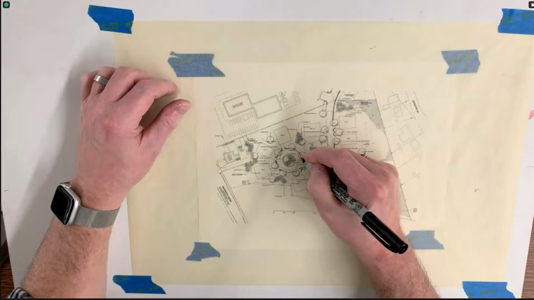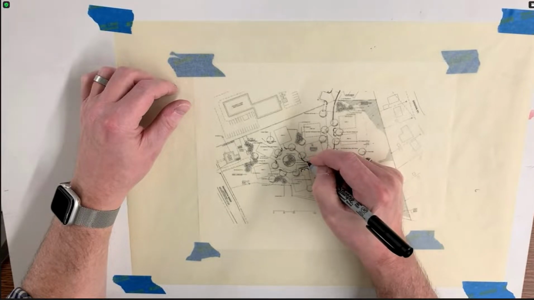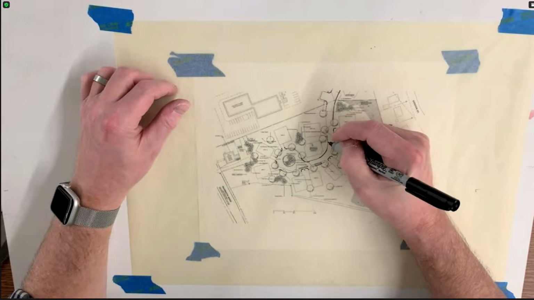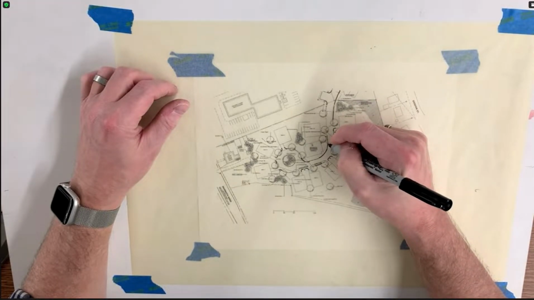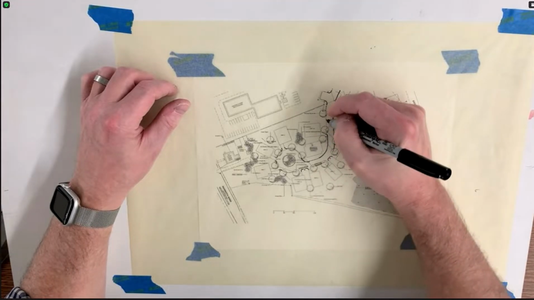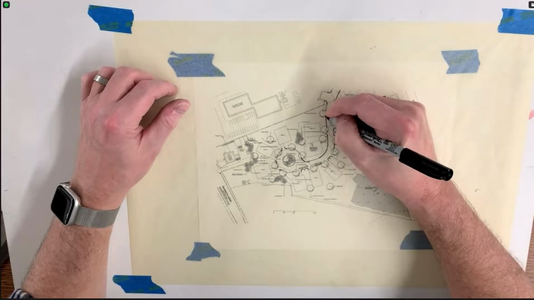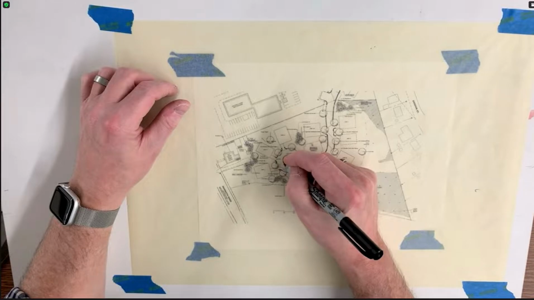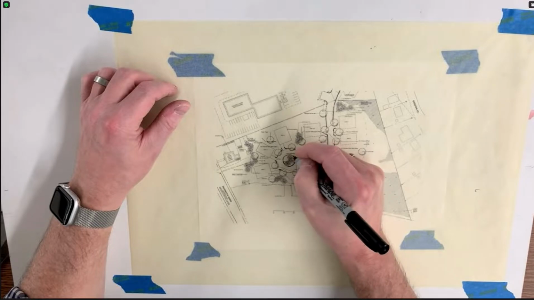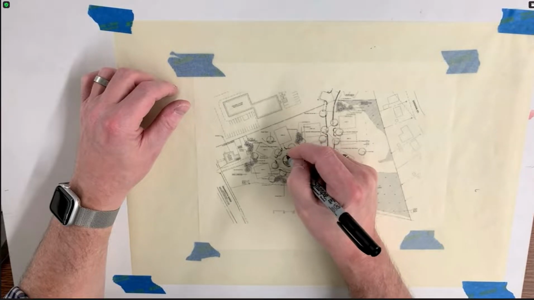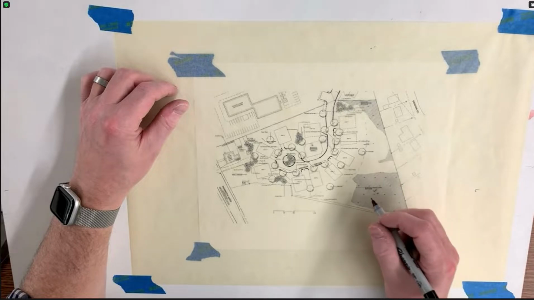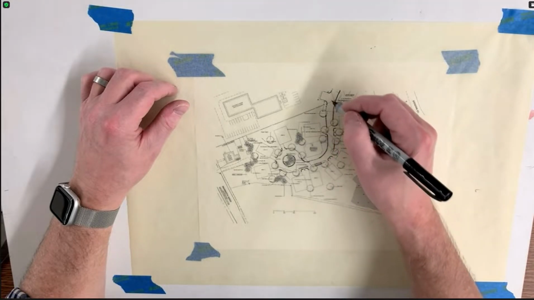Now you will, depending on how far you want to pursue this, have to decide: do you want to show the proposed one? I'm going to show the proposed one. Get all the curves. It looks like I've gotten all the curved roadway.